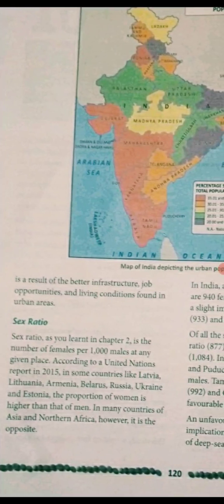According to the United Nations report in 2015, some countries like Latvia, Lithuania, Armenia, Belarus, Russia, Ukraine and Estonia have a proportion of women higher than that of men. It means that the sex ratio is favorable. In many countries of Asia and Northern Africa, however, it is opposite. It means the number of females per thousand males is less.